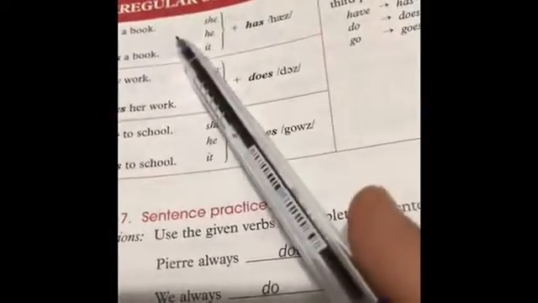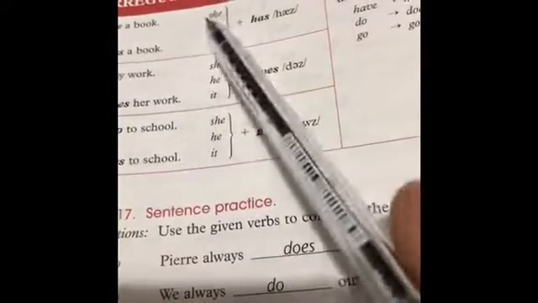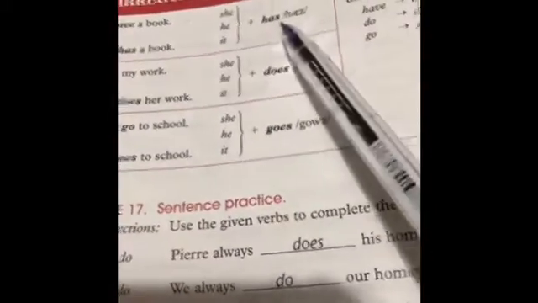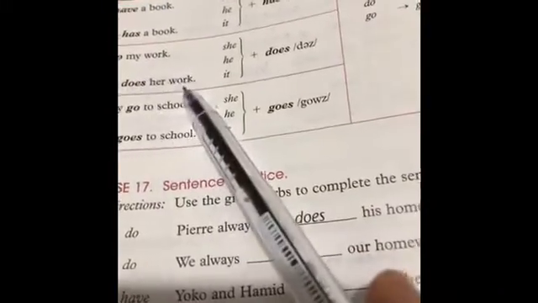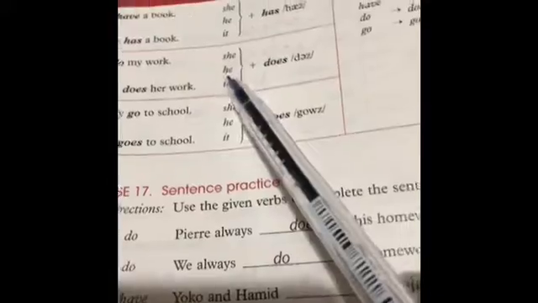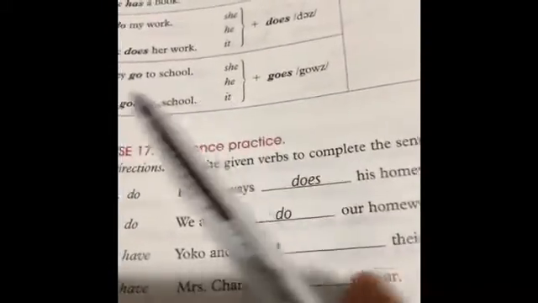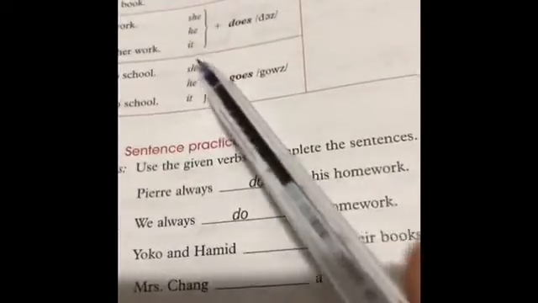I have a book. He has a book. She, he, it has. I do my work. She does her work. She, he, it does. They go to school. She goes to school. She, he, it goes. Okay?